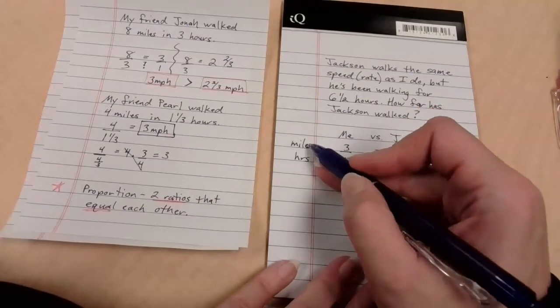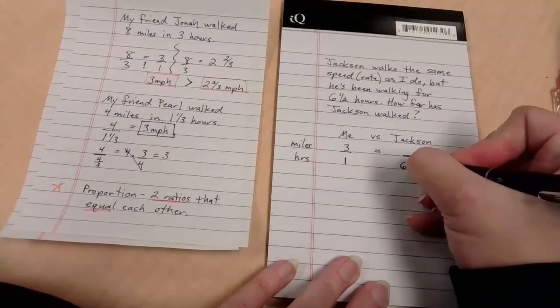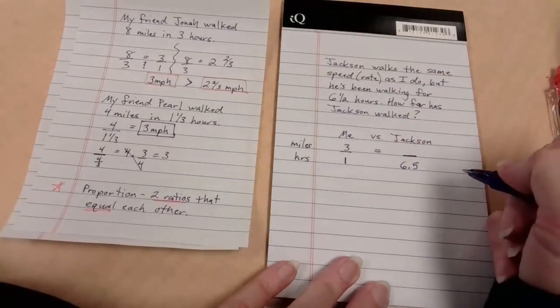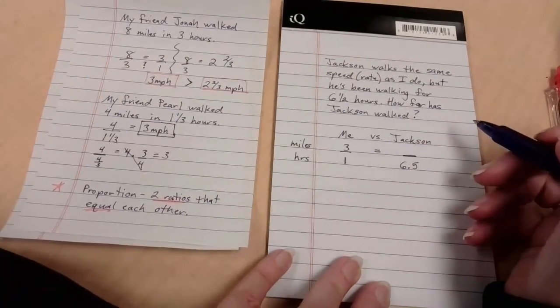6.5 hours. Miles on top, hours on the bottom. We're going to put that here. Can I do 6.5? Is that okay with you? If I do 6.5 as 6.5? Because 6.5 and 6.5 are the same thing. And the question becomes, how far has Jackson walked?